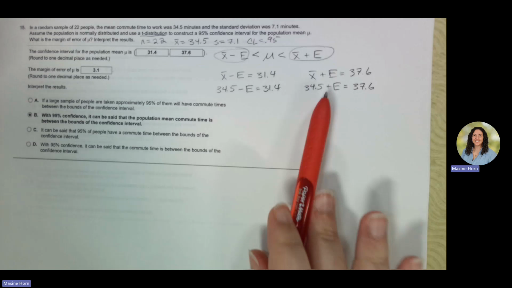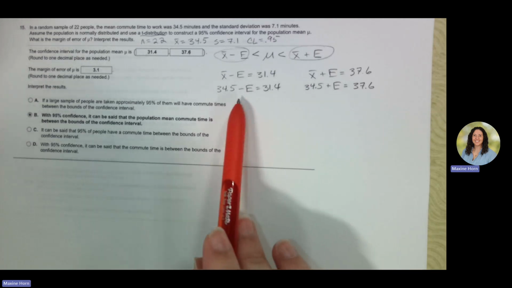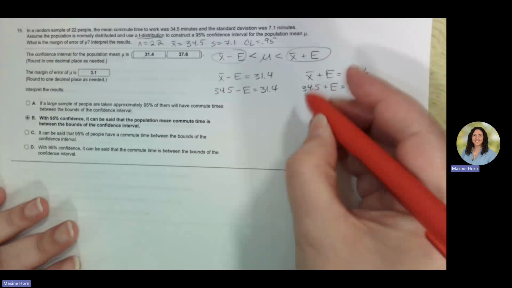Now I'm going to use this one just because I know that negatives tend to frighten people. So that would be my suggestion. If you get a problem like this on the test, if you're not super comfortable with negative numbers, then just use this formula, okay? Or this one, the one where you've added the error as opposed to subtracted the error. So we're going to solve this equation for E.